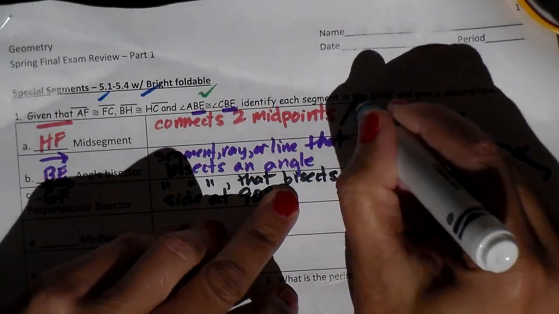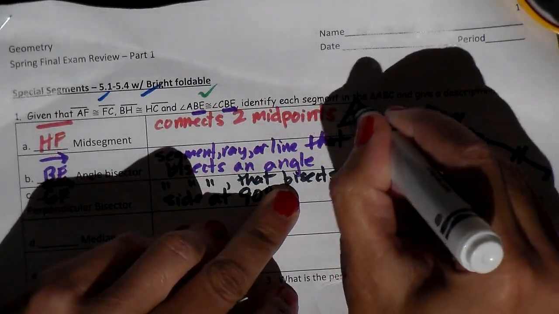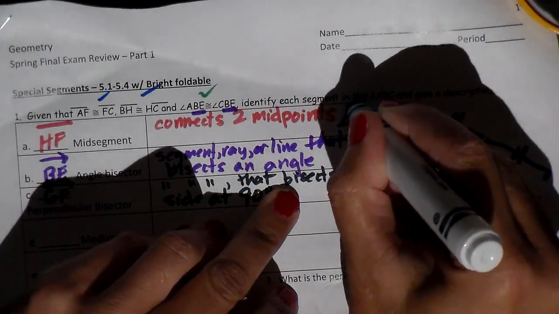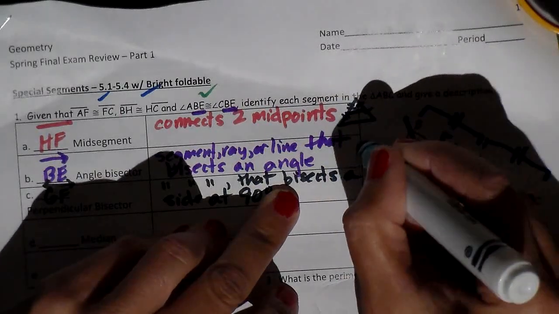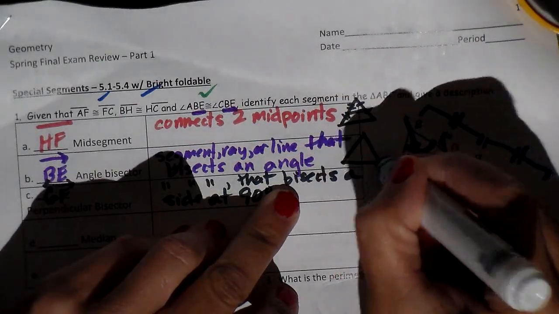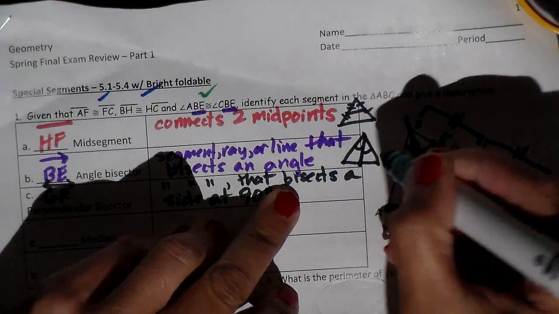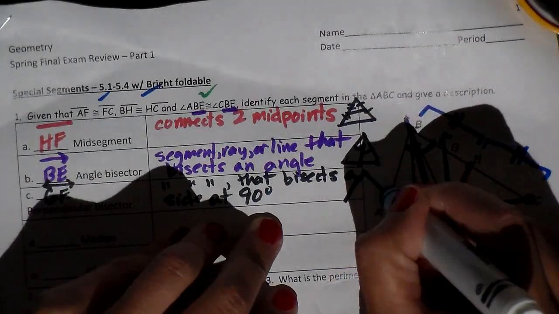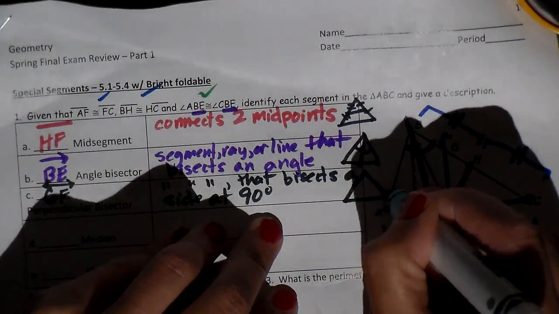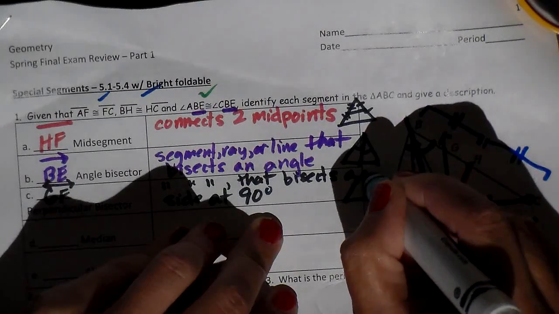And if you want me to draw little bitty pictures here, I can. Here's an example of a midsegment. Here's an example of an angle bisector. And here's an example of a perpendicular bisector.